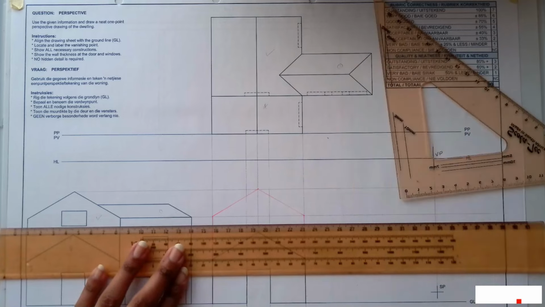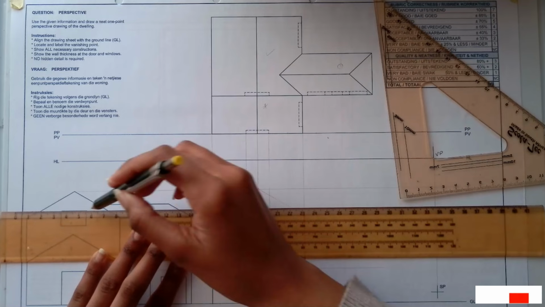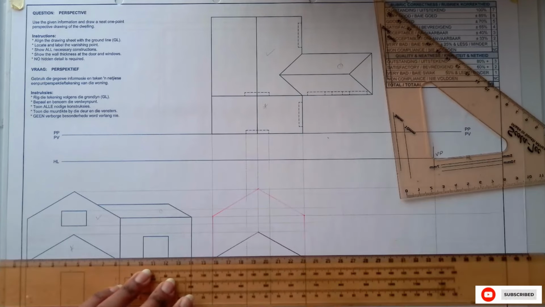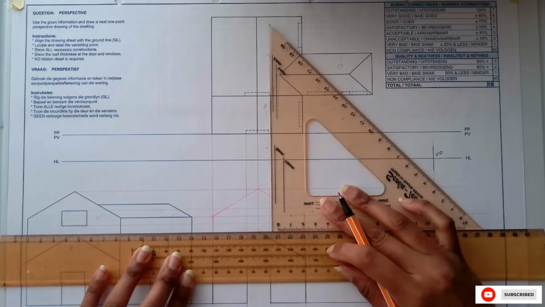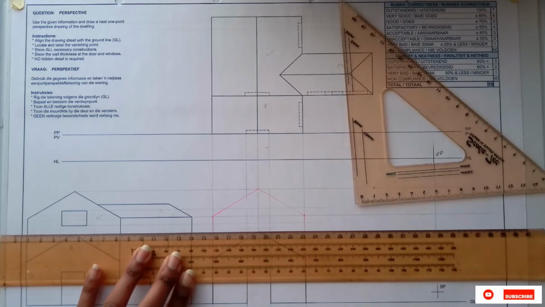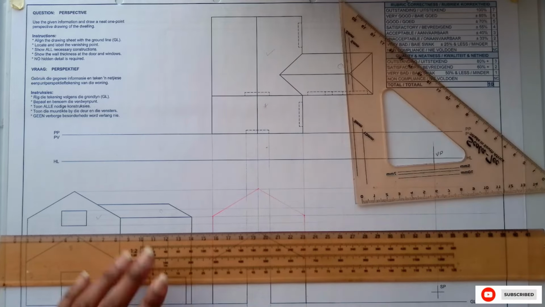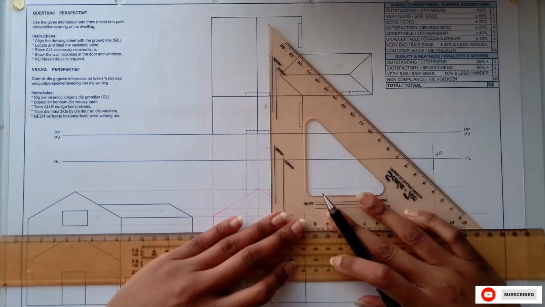Then I'm going to get my window. Which is the same size. It's not the same size as the door. So if we project the lines down for the window, that's up there.